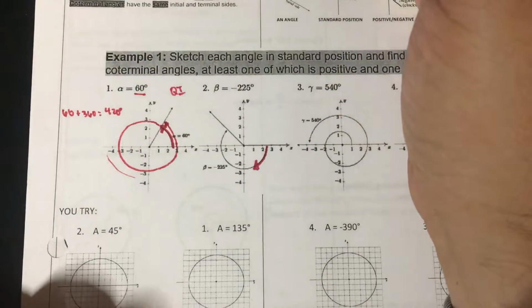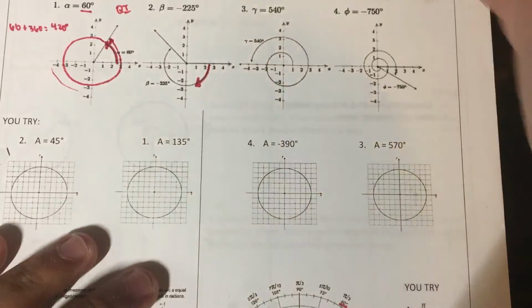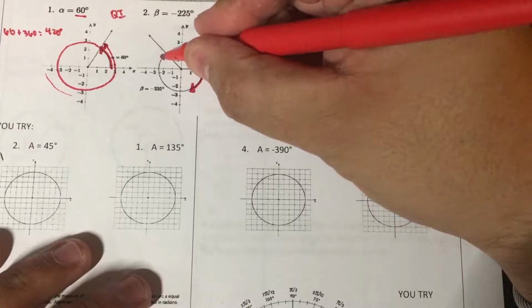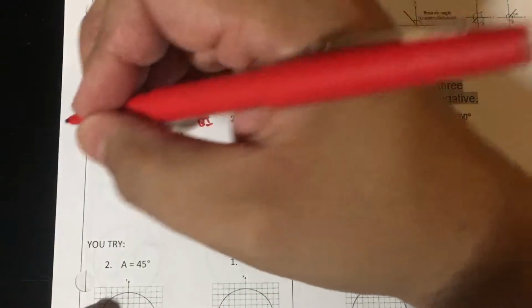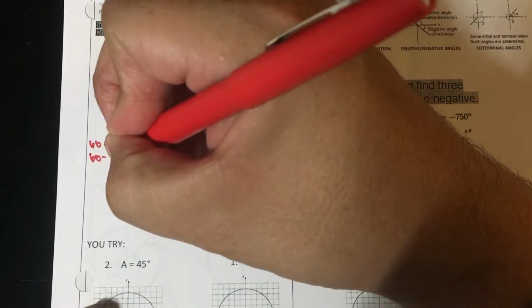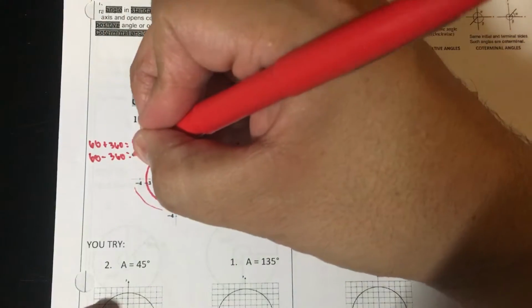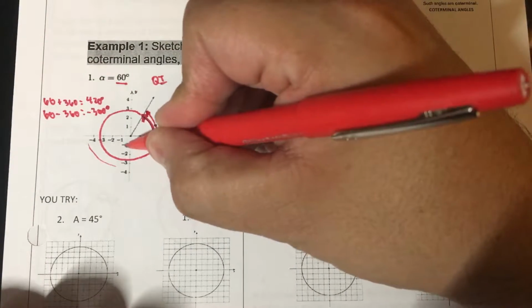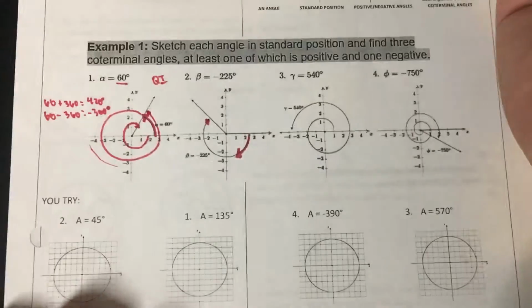Negative 225 is if I had gone through here and come back over here. Well, let me finish this one. I could have also subtracted 360 and ended up with negative 300 degrees. And it would have taken me to the same spot. So I would have started here and finished right here.